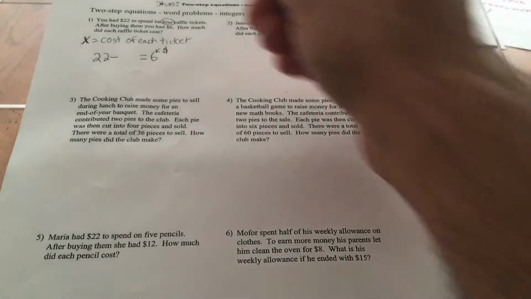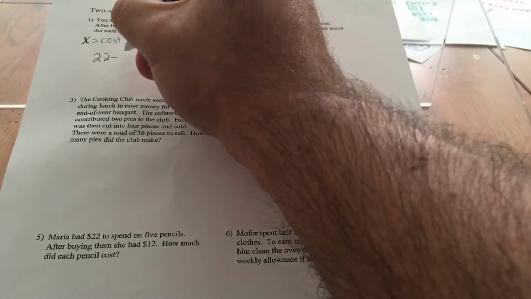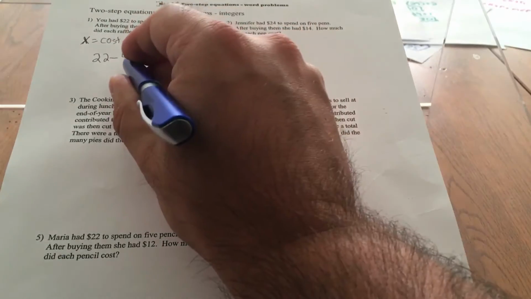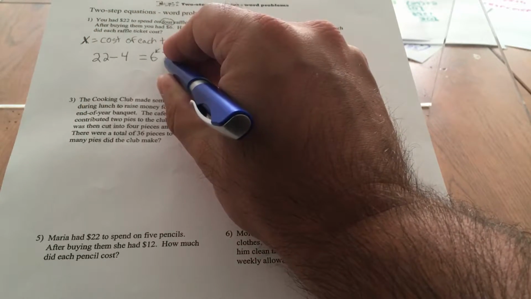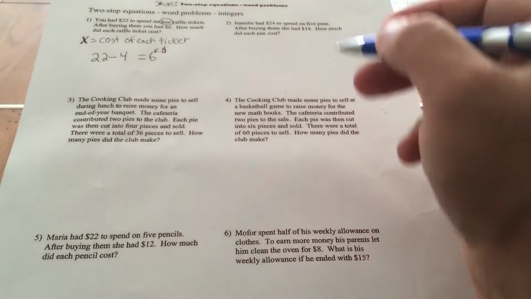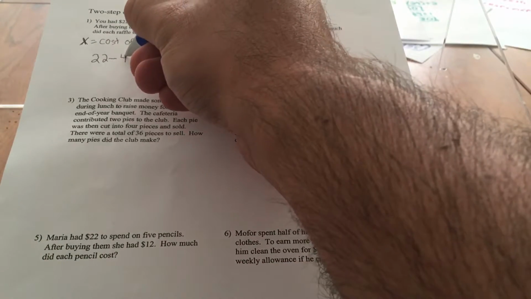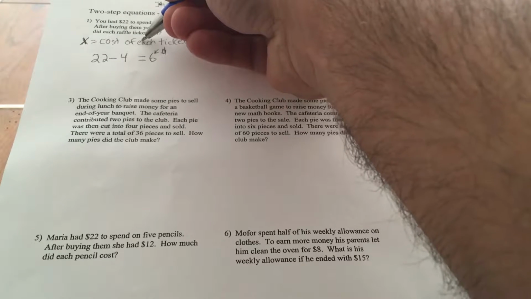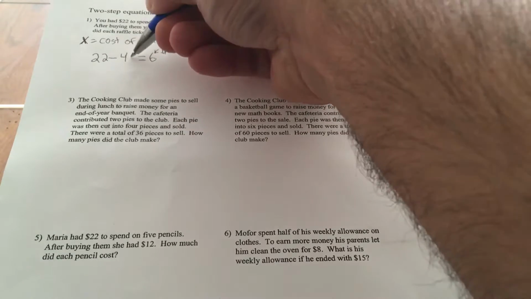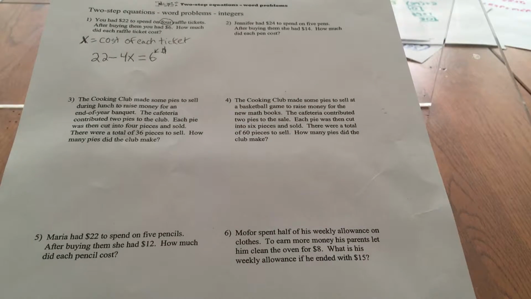All right, 4 represents the number of raffle tickets. So I can't just write 4 there like that, because this is the number of raffle tickets and these other two numbers are in terms of money, so the units are not the same. So what you have to do is multiply 4 by something to make it equal money. In this case, you're buying 4 raffle tickets. The cost of each raffle ticket we've defined to be x, so we'll say this is 4x. So that's how you would set up the equation for that first one.